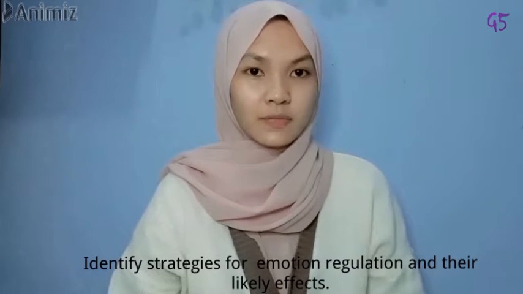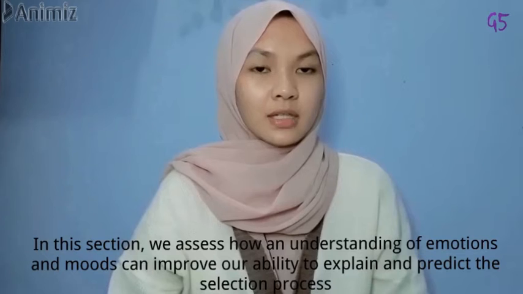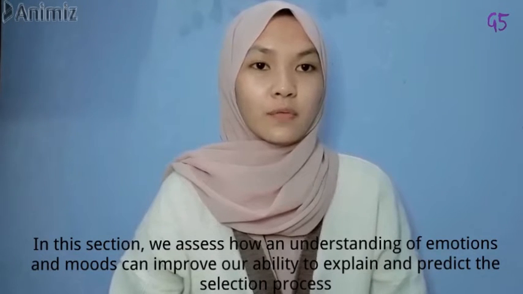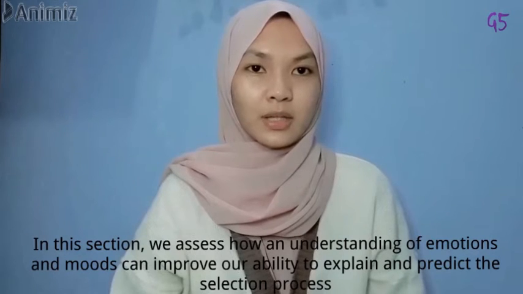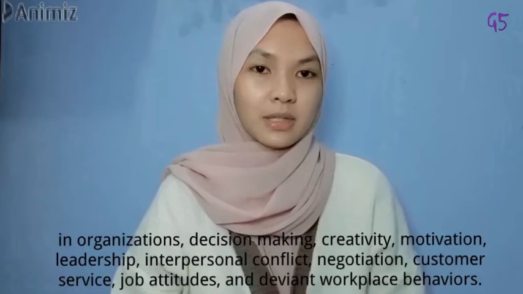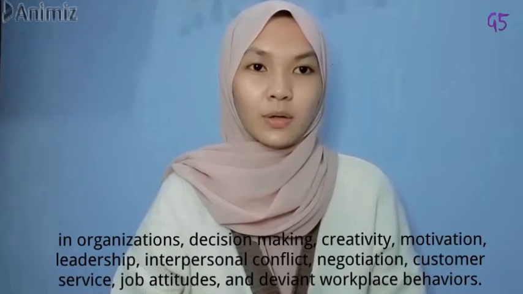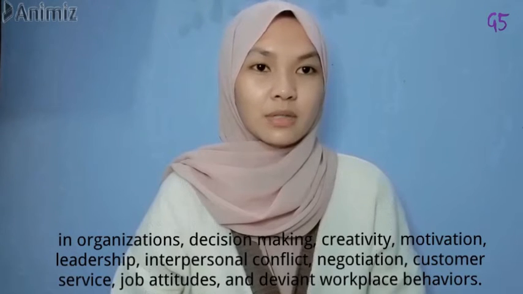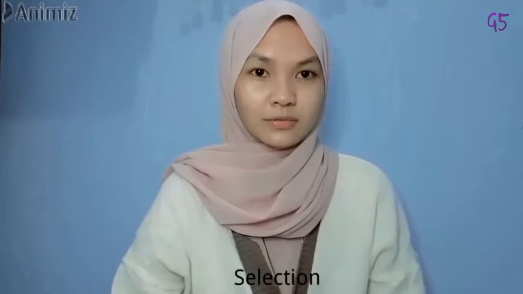Identify strategies for emotion regulation and their likely effect. In this section, we assess how an understanding of emotions and moods can improve our ability to explain and predict the selection process in organizations, decision-making, creativity, motivation, leadership, interpersonal conflict, negotiation, customer service, job attitude, and deviant workplace behavior.